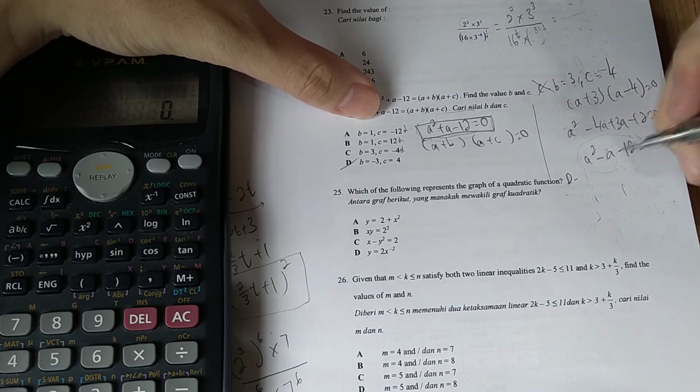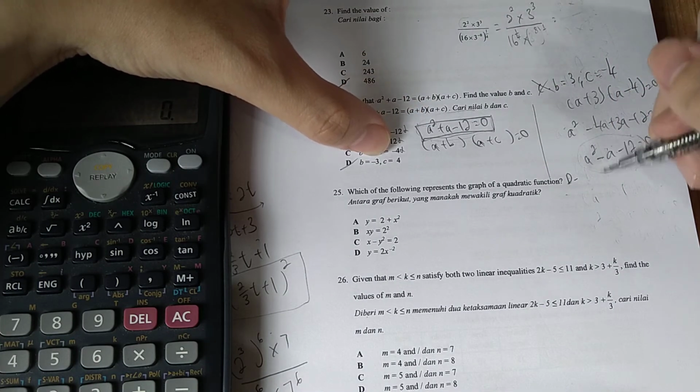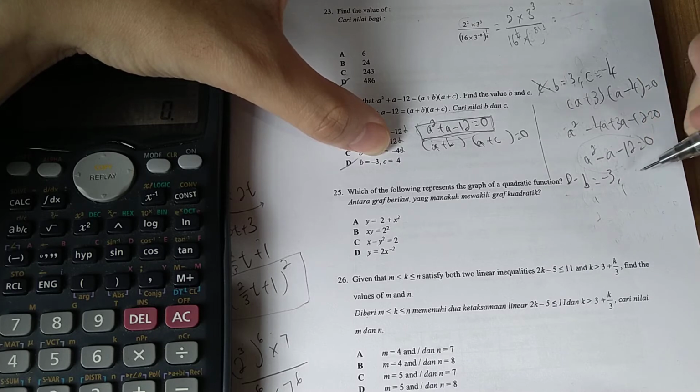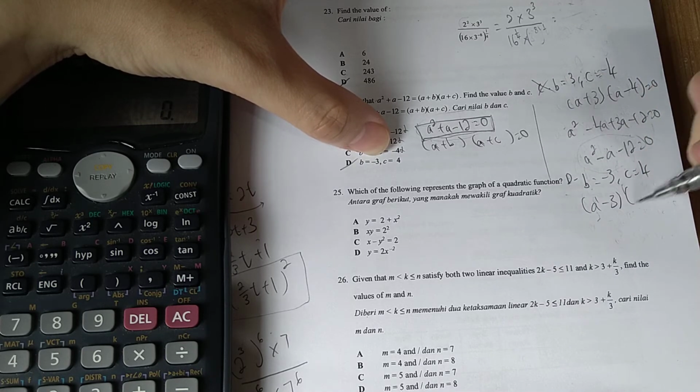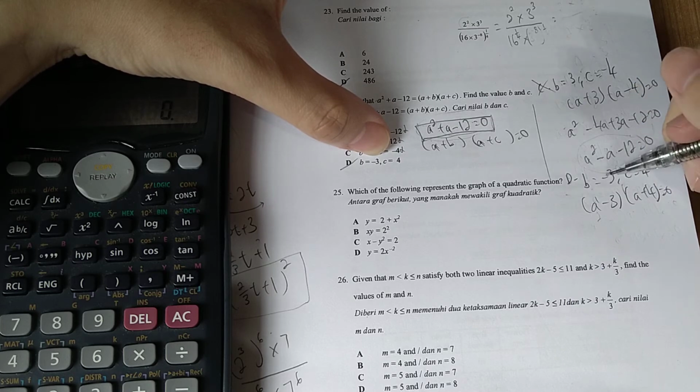Okay, let's try and see. Make sure it's really D. So B equals negative 3, C is 4. Okay, let's try. A minus 3, A plus 4. So A plus B, A plus C like this.